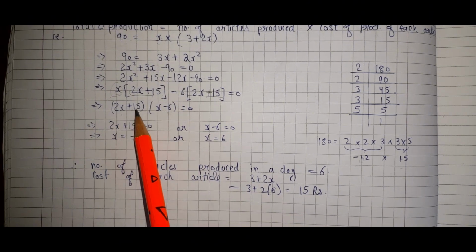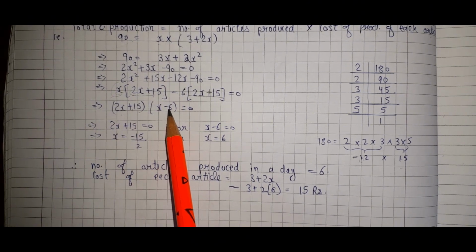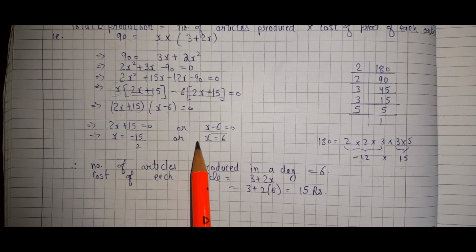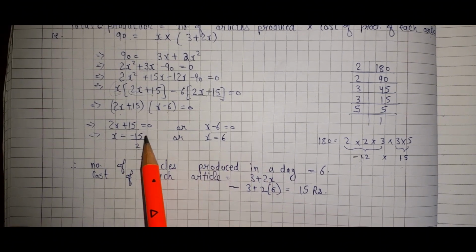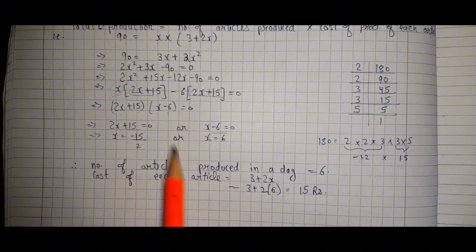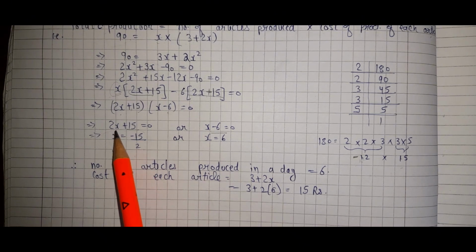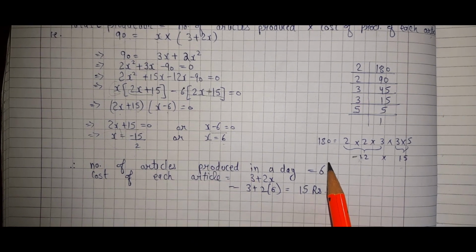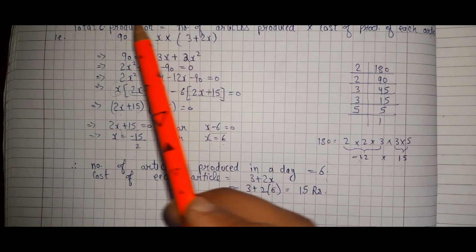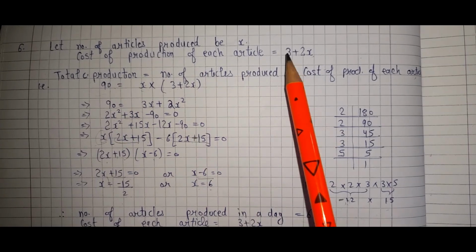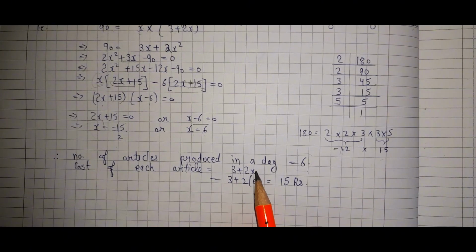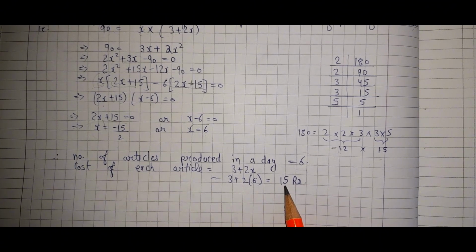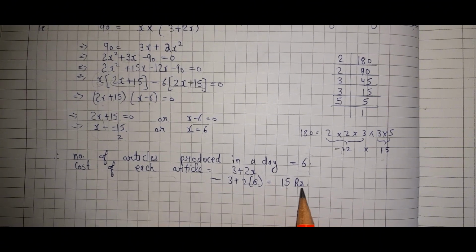Now equate 2x plus 15 and x minus 6 to 0. So we will have x equals minus 15 upon 2 or x equals 6. Number of articles produced can't be negative, so x equals minus 15 upon 2 is not possible, which implies that x equals 6. So the number of articles produced in a day is 6 and the cost of production of each article is 3 plus 2x, with x equals 6. So 3 plus 2 into 6 equals 15. So the cost of each article is rupees 15.